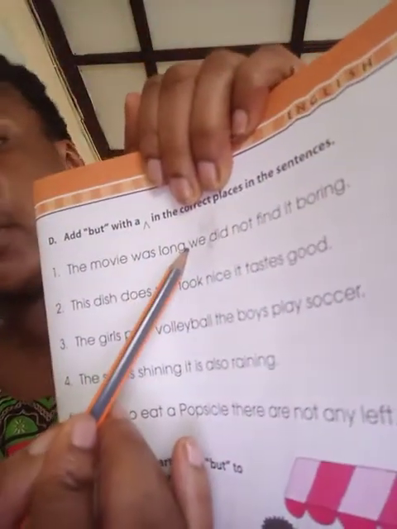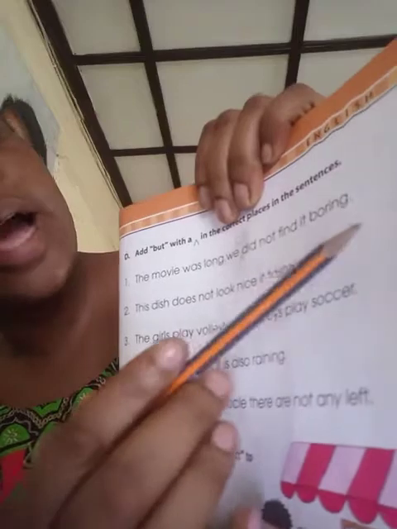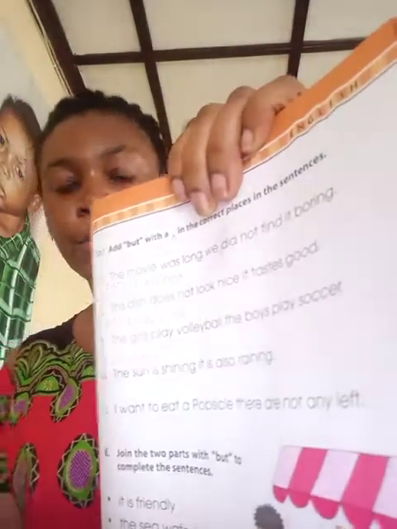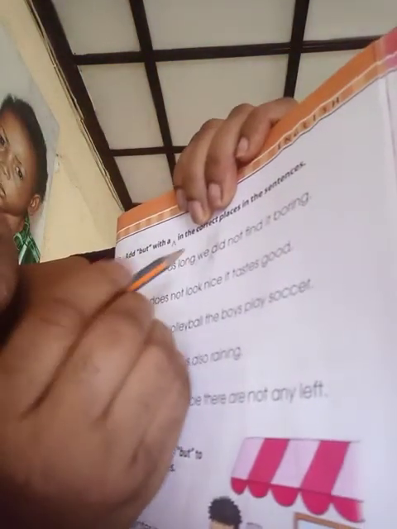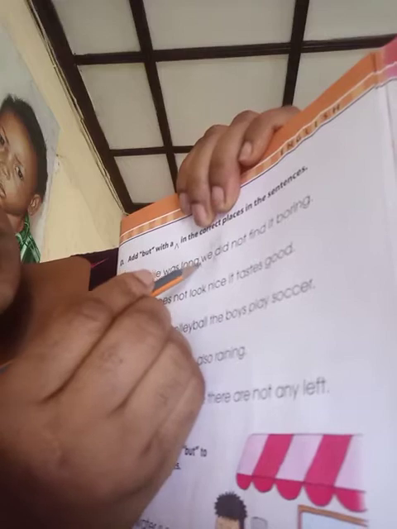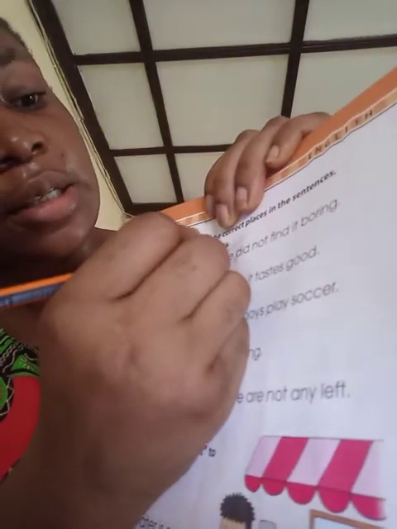Now, where do we add the word but? Let's read it carefully one more time. The movie was long, we did not find it boring. Now, I'm going to say, because the movie was long, you can put a period there. It's a sentence. It can stand on its own. And you can also say, we did not find it boring. It's perfect. It can stand on its own. So I will have to add the caret here. The movie was long. So I'm going to add my caret here. The movie was long is a sentence. And then I'm going to write but.